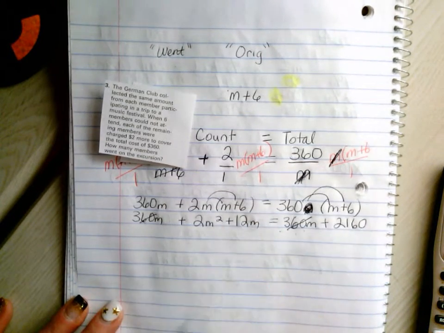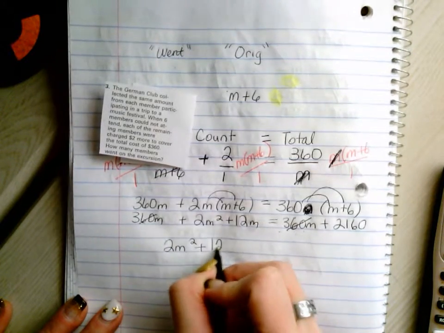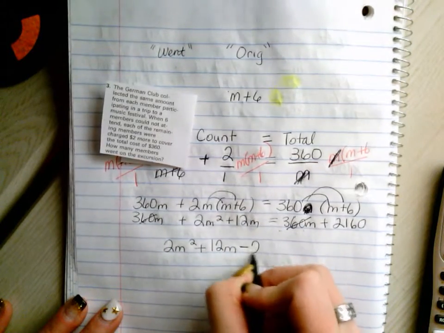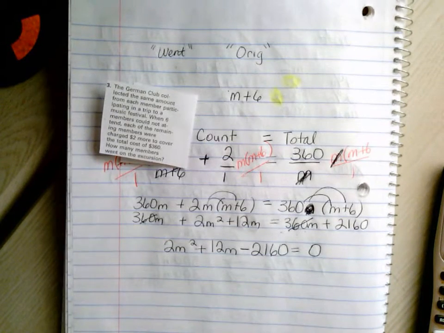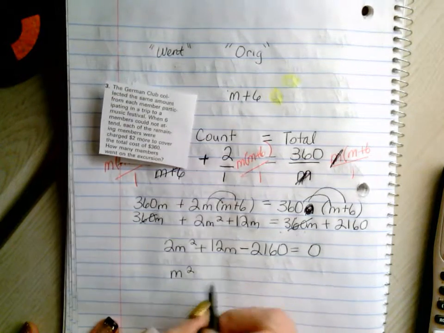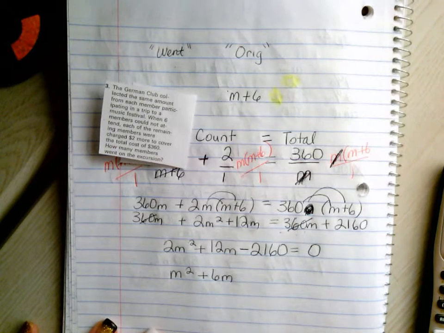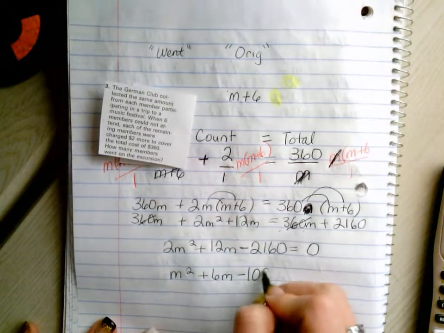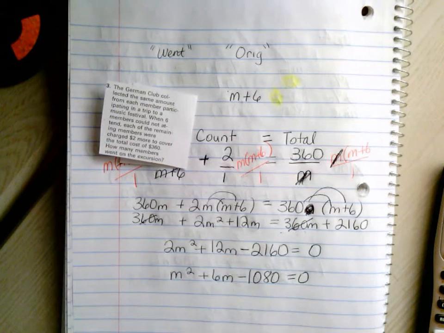If I subtract my 2160 over, I now have 2m squared plus 12m minus 2160, all of that equaling 0. Before we try and factor, let's look for a greatest common factor, which is 2. m squared plus 6m minus 1080.